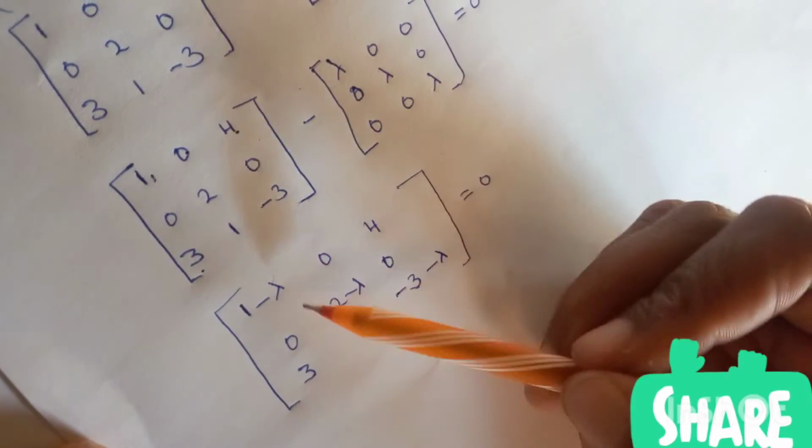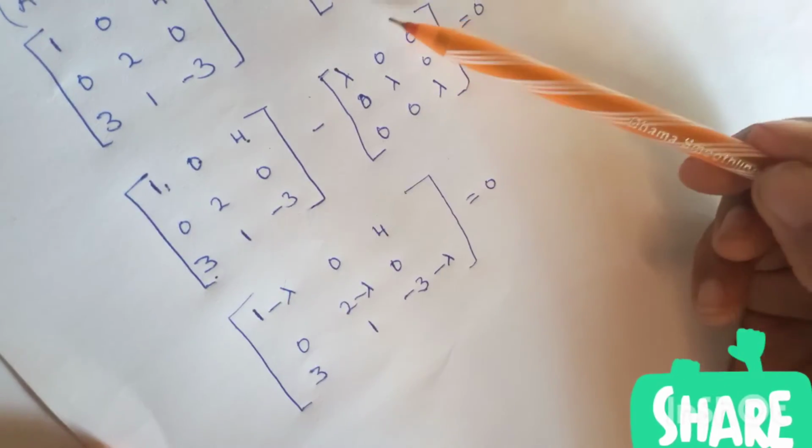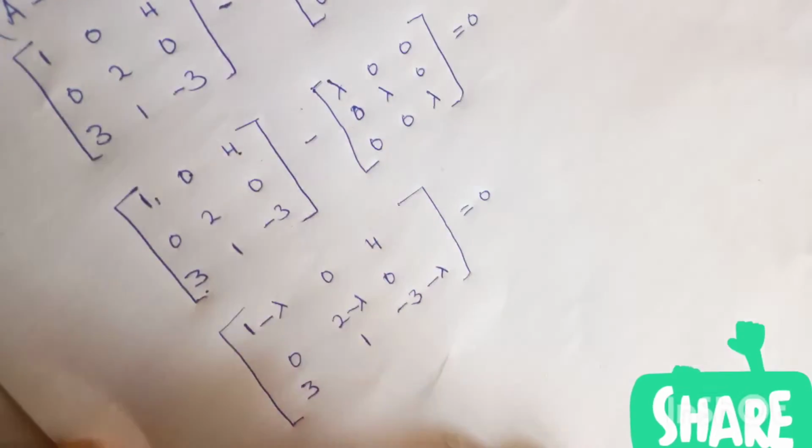So this is the resulting matrix from subtracting this matrix from our original matrix.